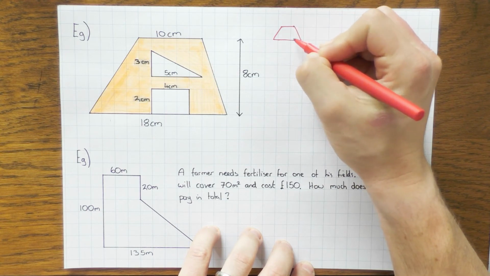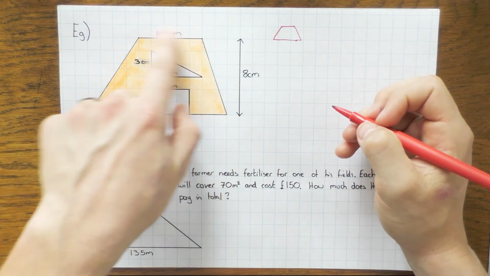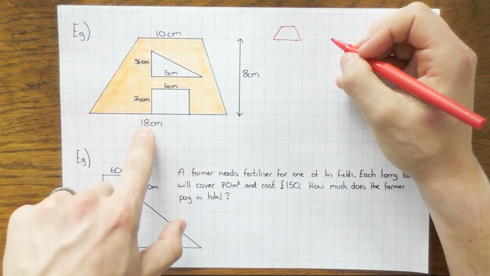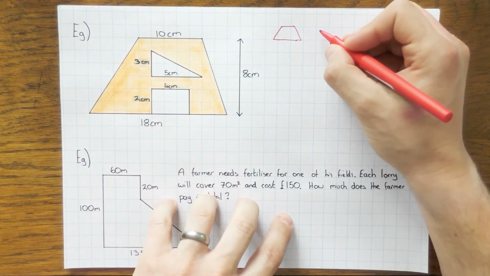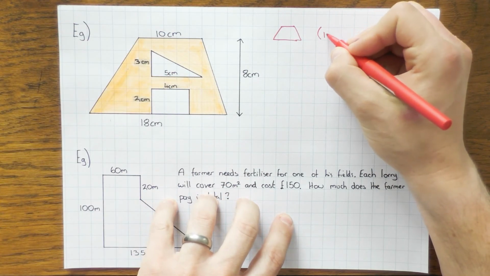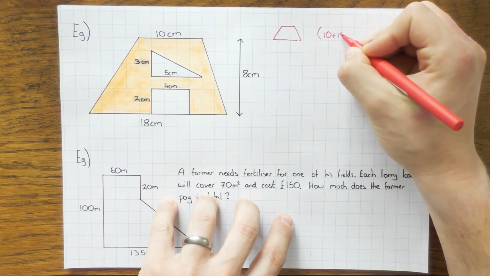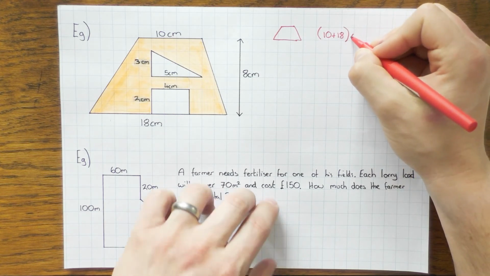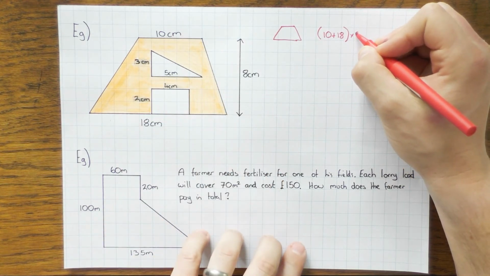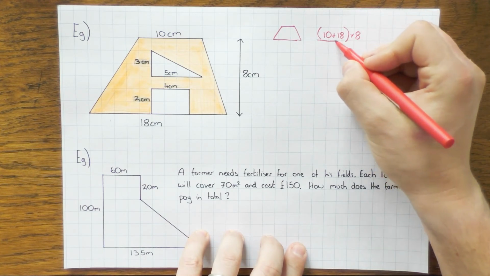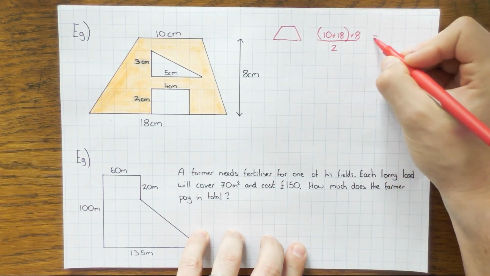So I'm just going to draw a little sketch of a trapezium so the examiner knows that's what I'm doing. And I'm going to add my parallel sides. So I'm going to do my 10 plus the 18, times that by the perpendicular height, which is 8, and then I'm going to half it.